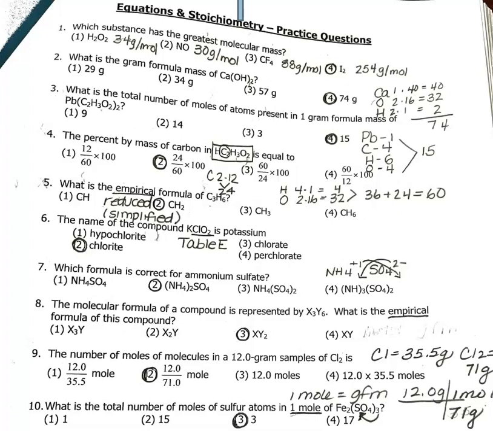And when we look at a formula, so when we look at Pb or lead 2 acetate here, we can see that there's 1 mole of lead. We distribute that 2 across everything in the parentheses, so there's actually 4 moles of carbon. There's actually 2 times 3, 6 moles of hydrogen, and 2 times 2, 4 moles of oxygen. And you can see to the right there, I did my work and I added all my moles to get 15.